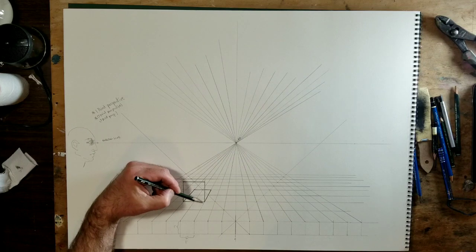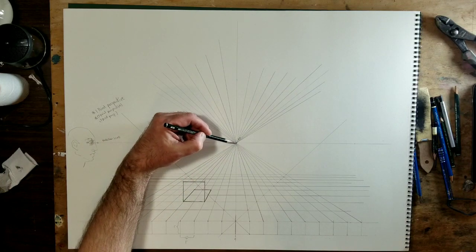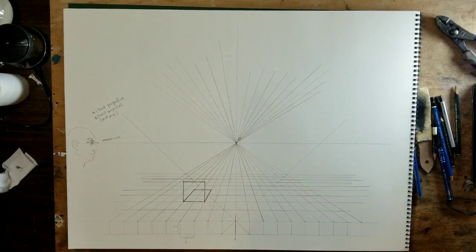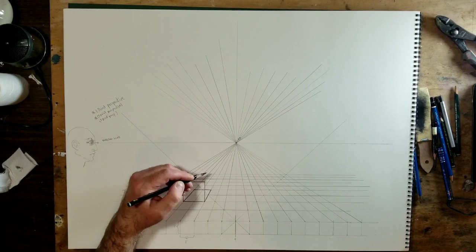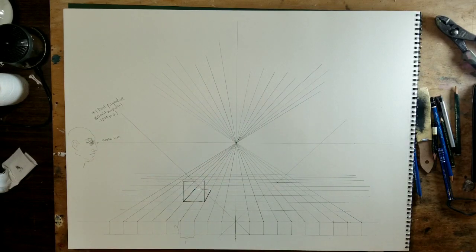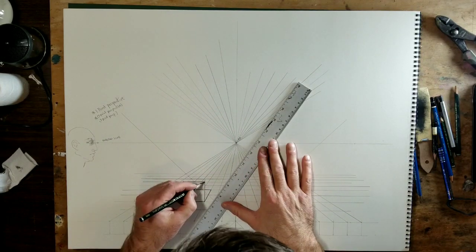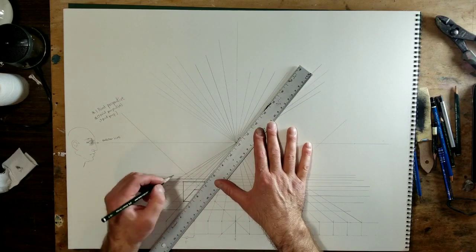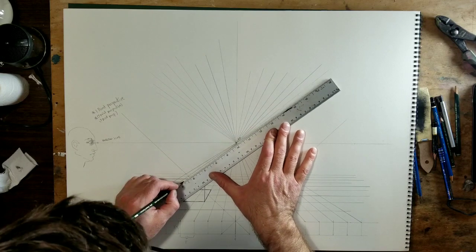These diagonals are all receding off to the same vanishing point, likewise. So if that's the case, then we should also have these points also receding off to the vanishing point, however that might be.